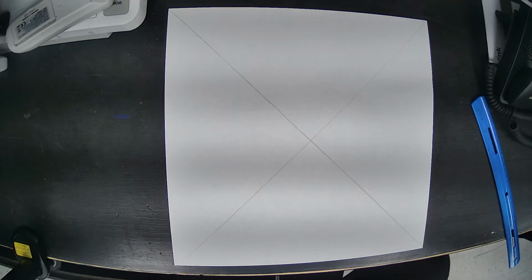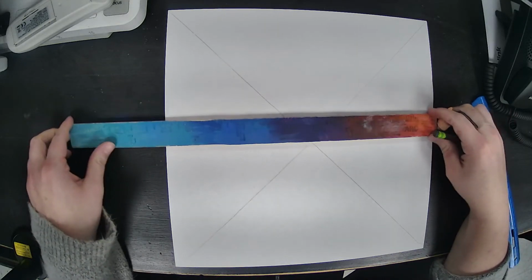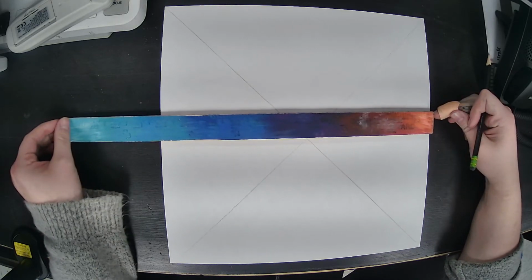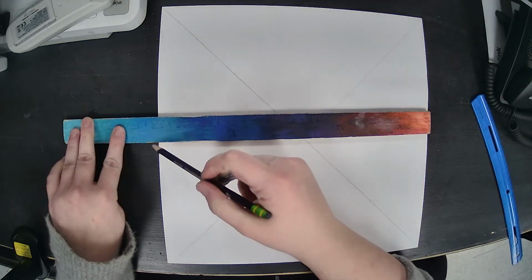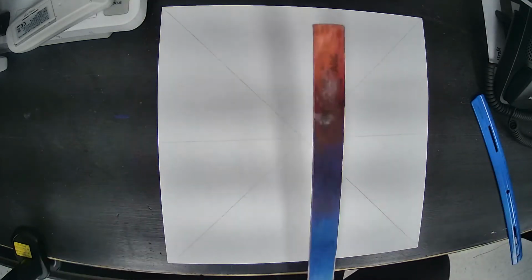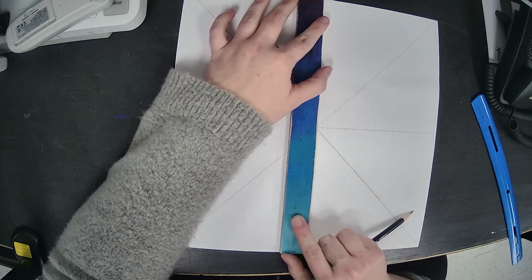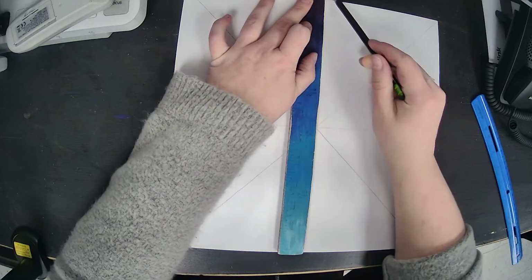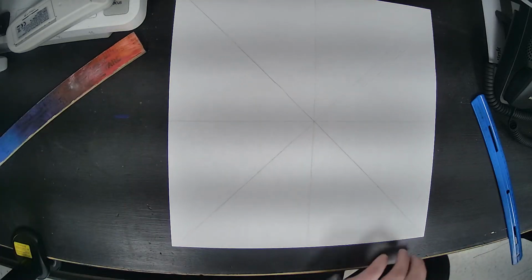So we did corner to corner to create our X, and now we are going to be drawing a straight line through the middle of our X. Line up the edge of your ruler to the edge of your paper, so you have a straight line. Straight line there. I'm going to draw a straight line here, lining up to the edge of the paper so it's nice and straight. And voila, we should have 8 different sections.